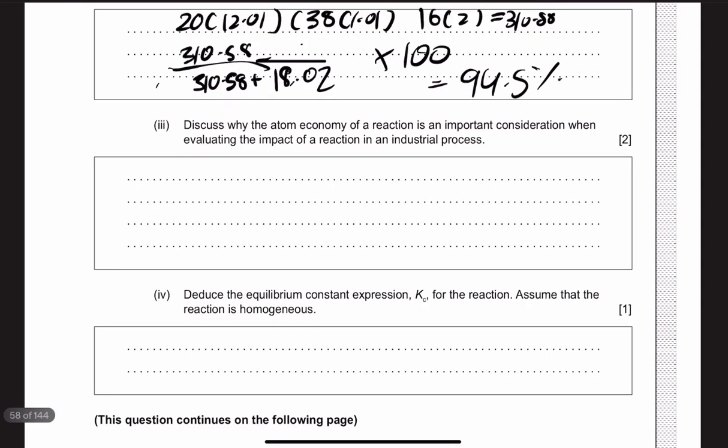Discuss why the atom economy of a reaction is an important consideration when evaluating the impact of a reaction in an industrial process. Strange question again for chemistry. You always see these questions every year, I just find it strange. But there are so many things you can say. You can talk about sustainability, sustainable development.